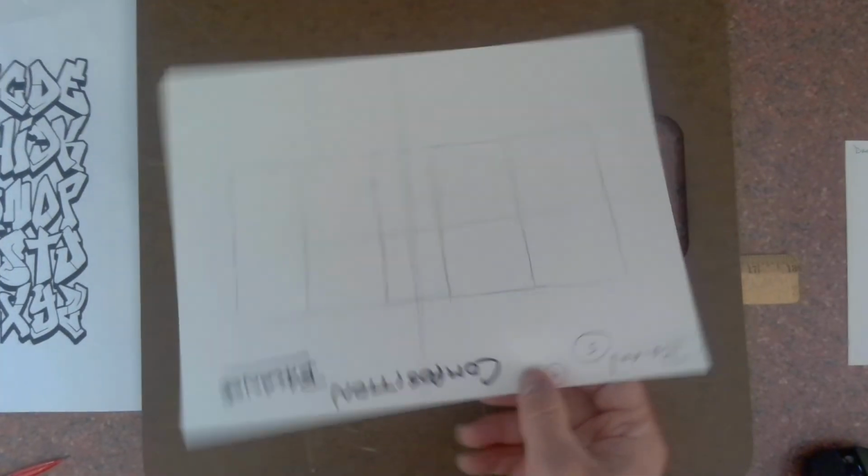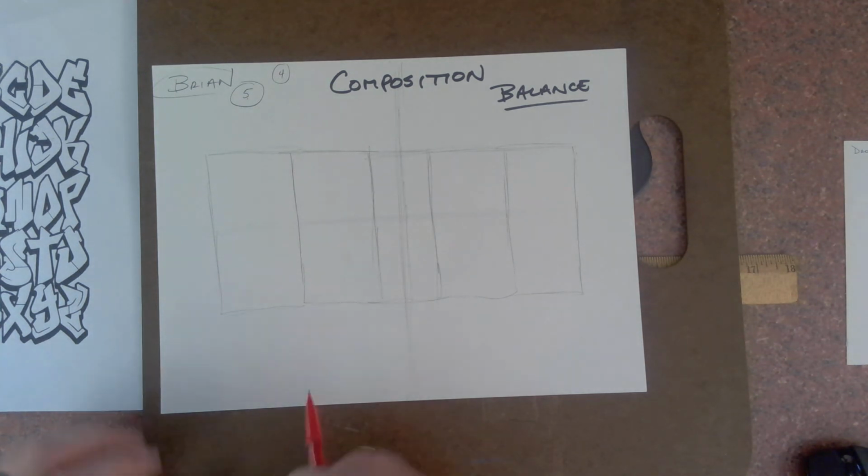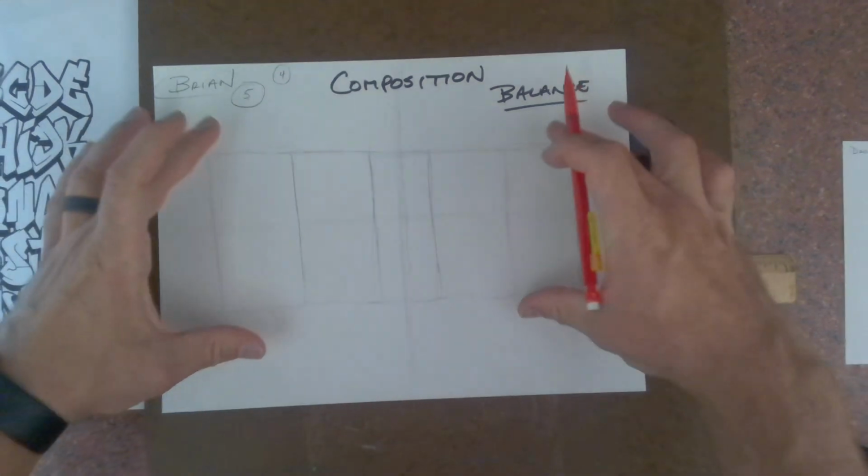Alright, so now that you have that figured out, what you're going to do is you're going to go in and you're going to draw your letters right over top of the box.